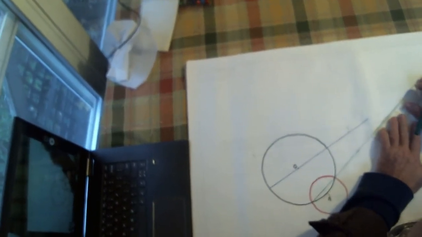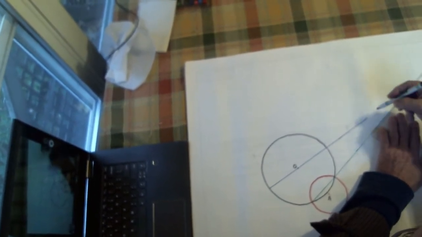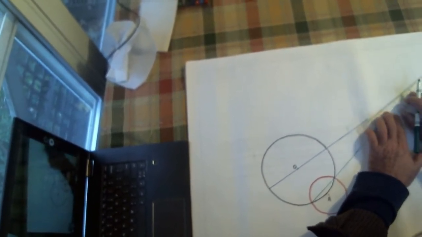So these guys are going to intersect over here somewhere. On the regular screen, they intersect pretty quickly.